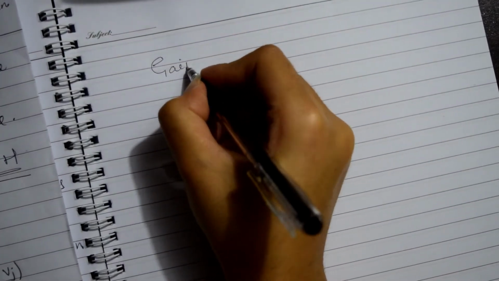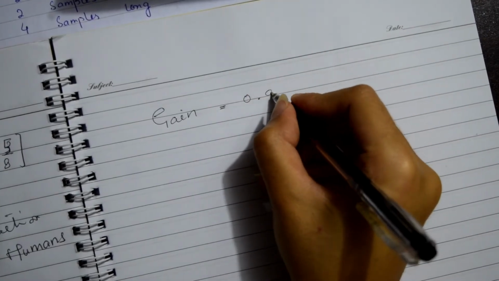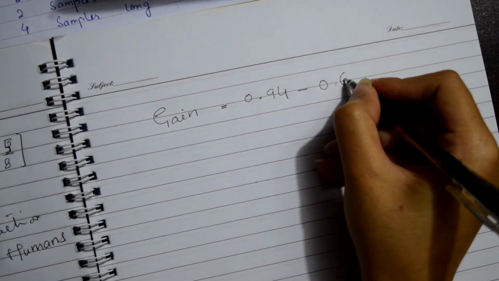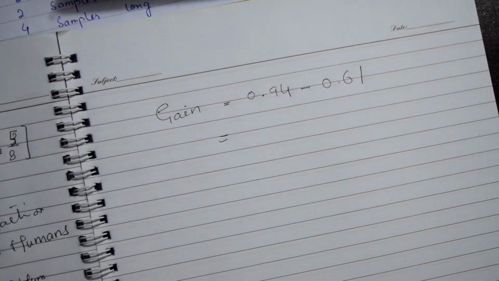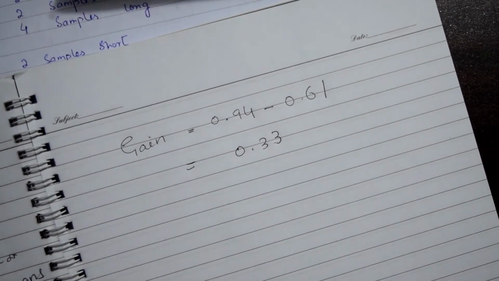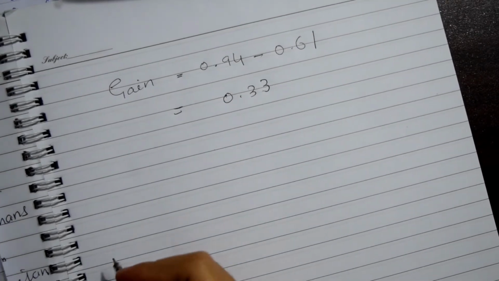And now for the gain, we subtract this average from the species entropy, and what we get is 0.33.